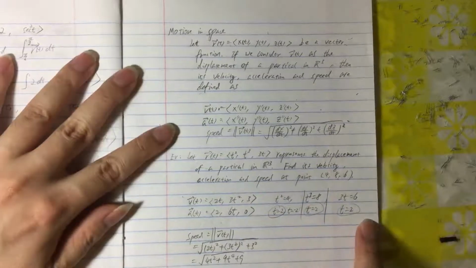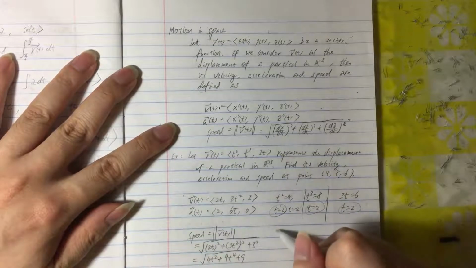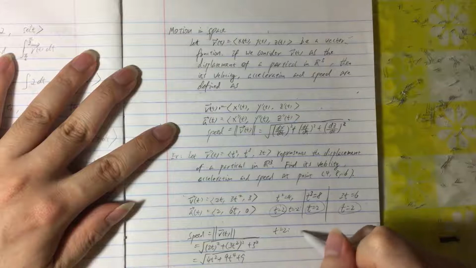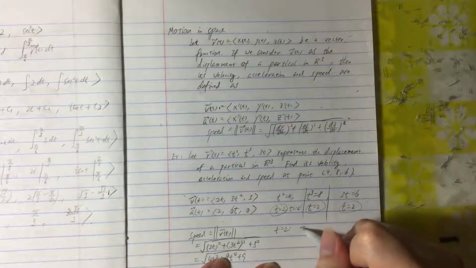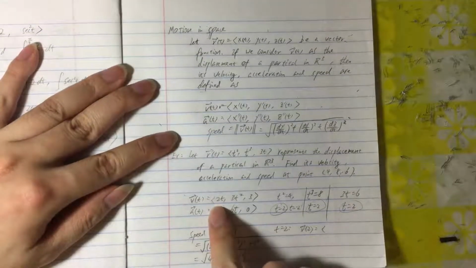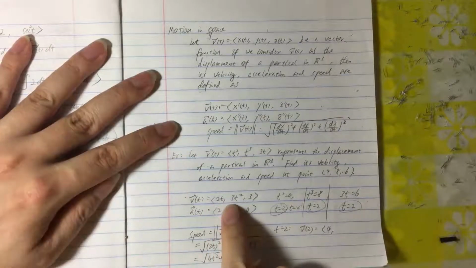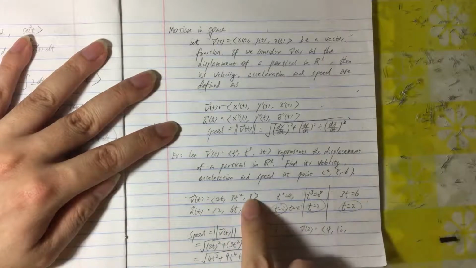We plug 2 into the velocity, acceleration, and speed functions. When t equals 2, the velocity is 2 times 2, which is 4; 3 times 2 squared is 12; and 3 by itself is 3.